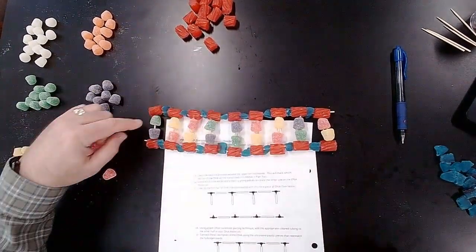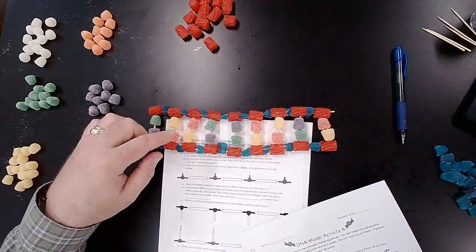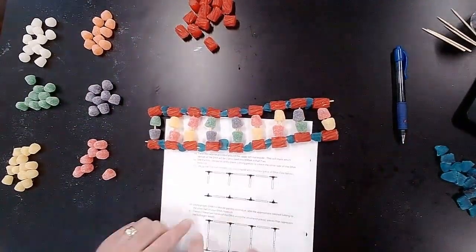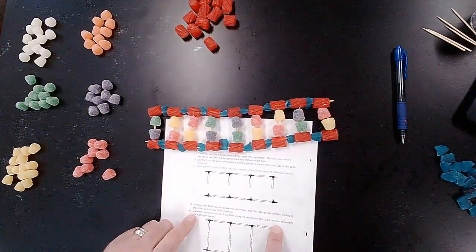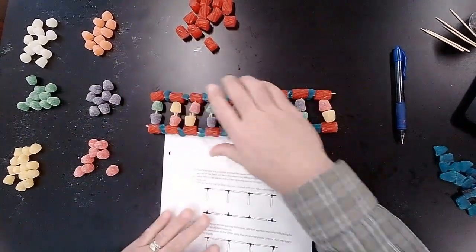The point is that I know that these two go together, these two go together. A and T go together, C and G go together. That's the most important aspect. It says now, connect the two halves of the DNA using it. So I'm connecting them just like this. So this is actually what a DNA molecule looks like.